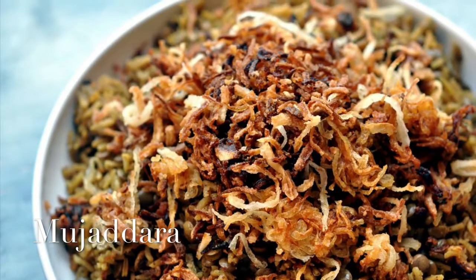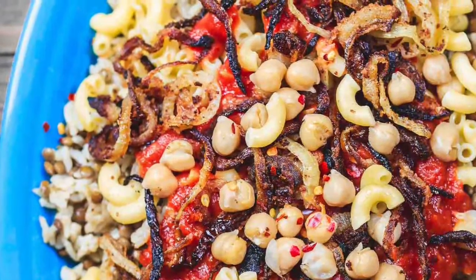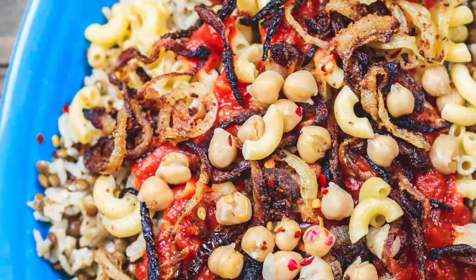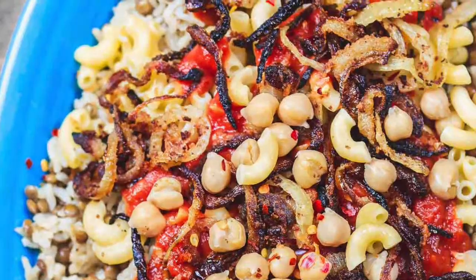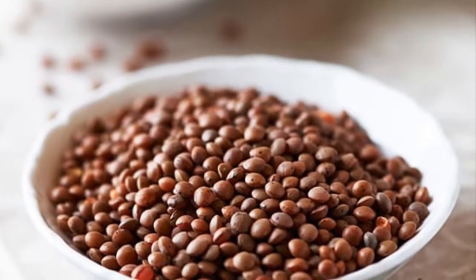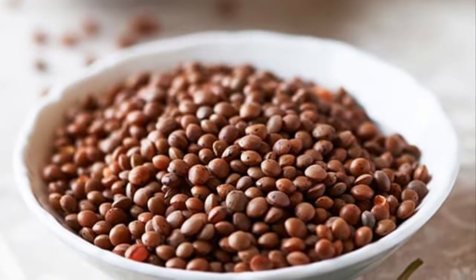Mujaddara is also sometimes called kushari. It is basically rice with brown lentils. Sometimes in the Egyptian version they add pasta and chickpeas and just a lot of grains, and it's topped off with fried onions and some tomato sauce.